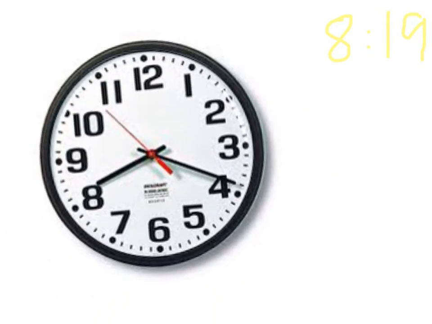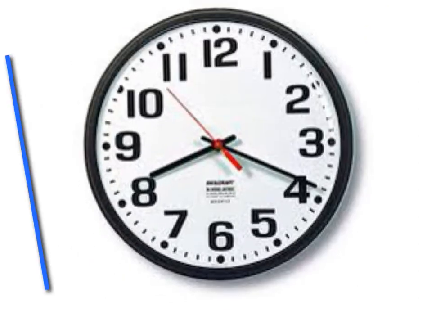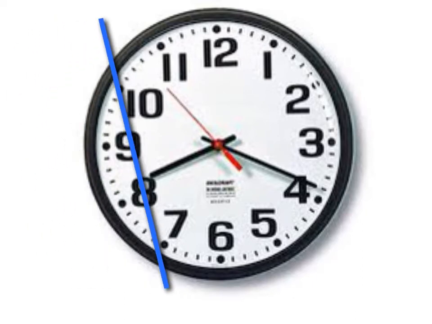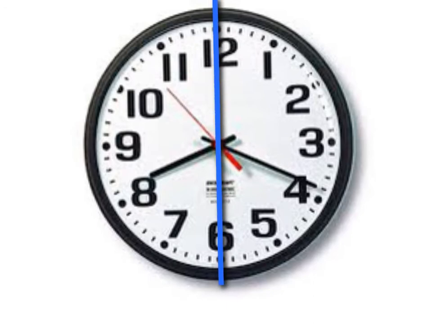But there's actually a more advanced way that we can say and read the time, and that is by using past and to language. I'll show you. When we look at our clocks like this, we can just use a line to cut it pretty much straight down the middle, starting at the top on the 12 and going down to the 6. And that divides our clock in half. When we want to use the advanced way of reading the time, this is the easiest way to help us remember. We need to imagine that there's an imaginary line, just like this blue line going down the middle.